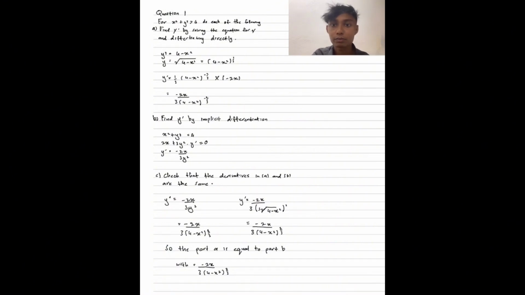And then for y prime over here, we get y prime equals negative 2x, then we replace the y over here: negative 2x over 3 times ((4 minus x squared) to the power of 1 over 3) squared.